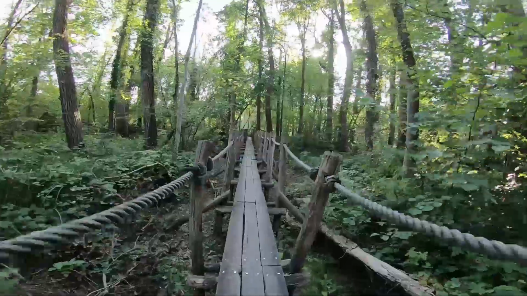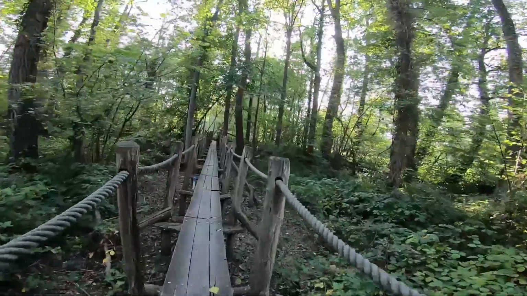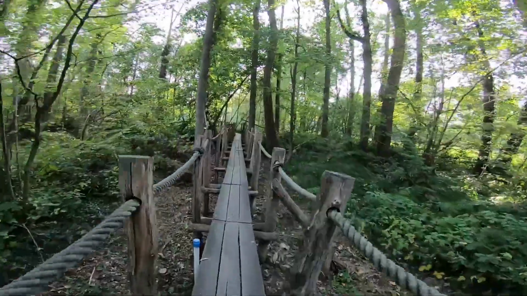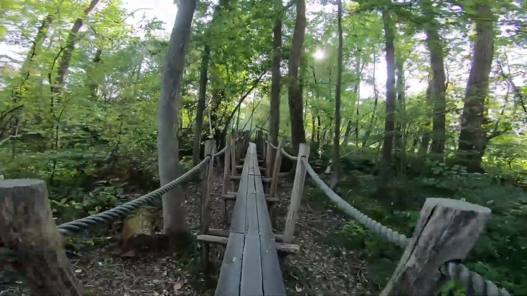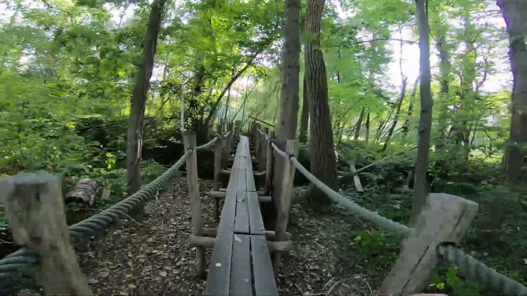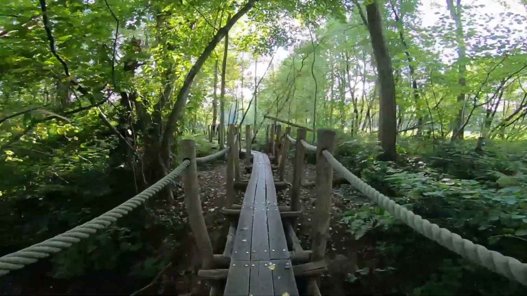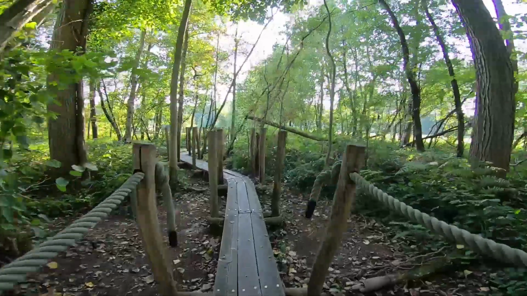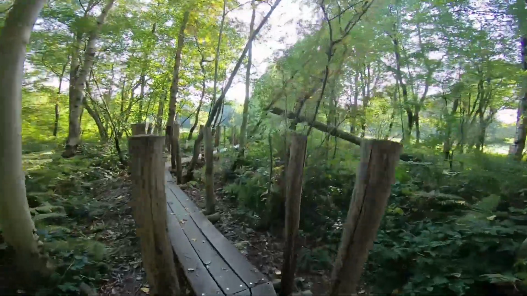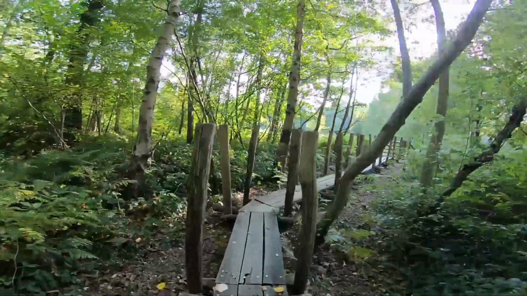Now, I've already told you that it's important to create seamless parts on either side of the photo. It's also important when you're not using a drone to just keep it simple.